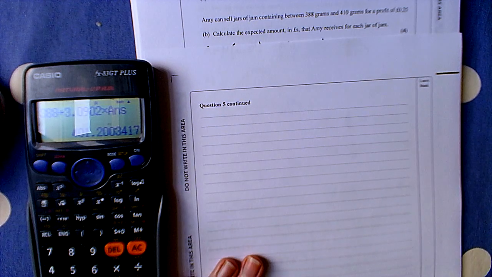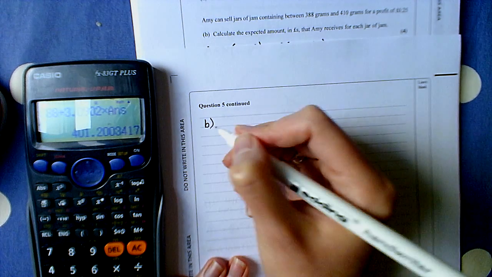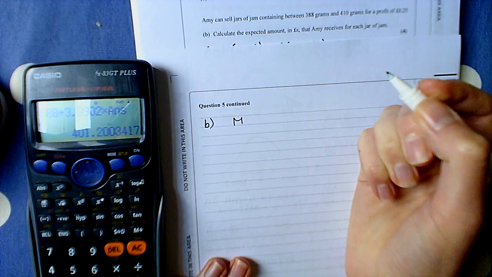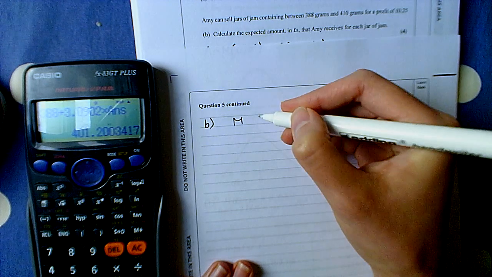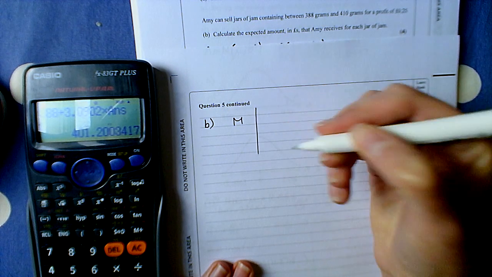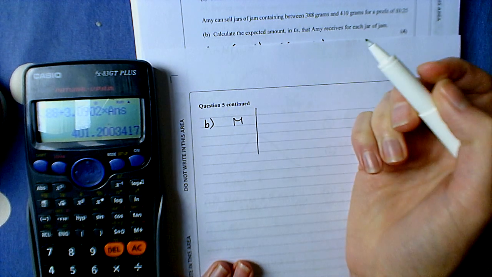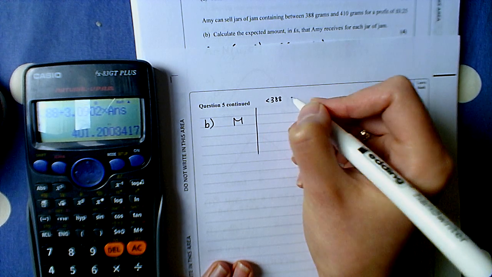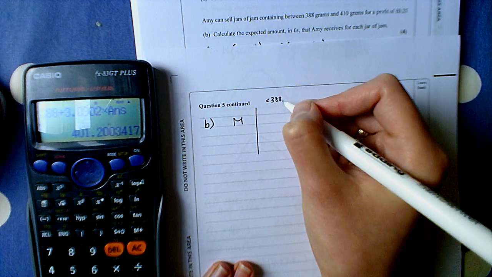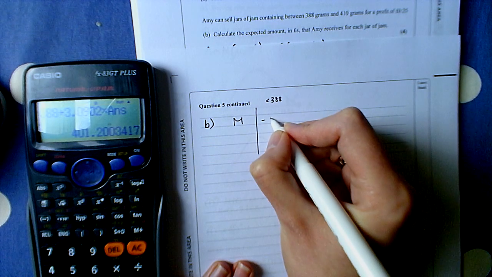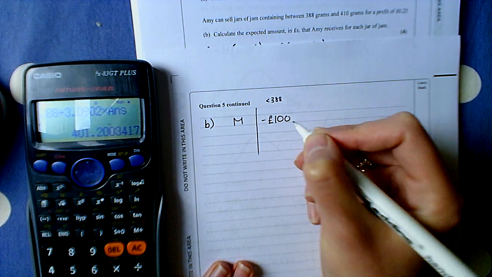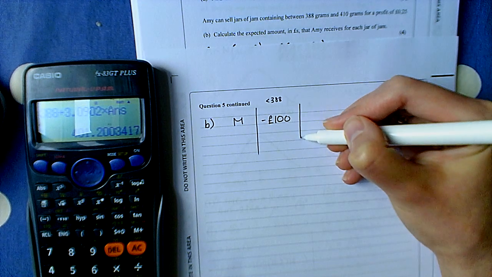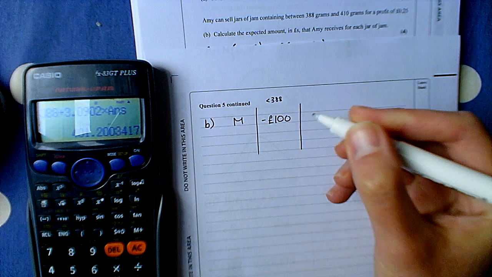So when we think about what could happen to Amy, in terms of the money that she makes, I'm going to call it M, there are really three different things that could happen. It told us earlier on in the question that if there's less than 388 grams in the jar, then she's going to be fined £100. So that would be a case where she would lose £100.